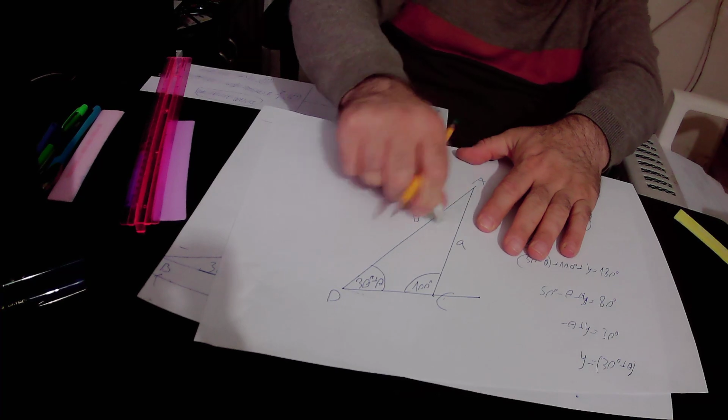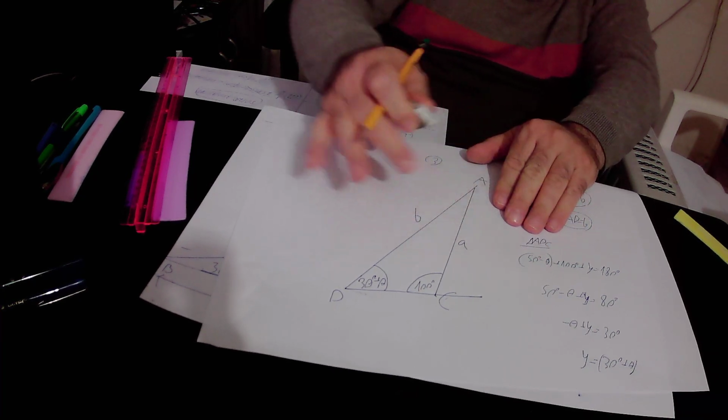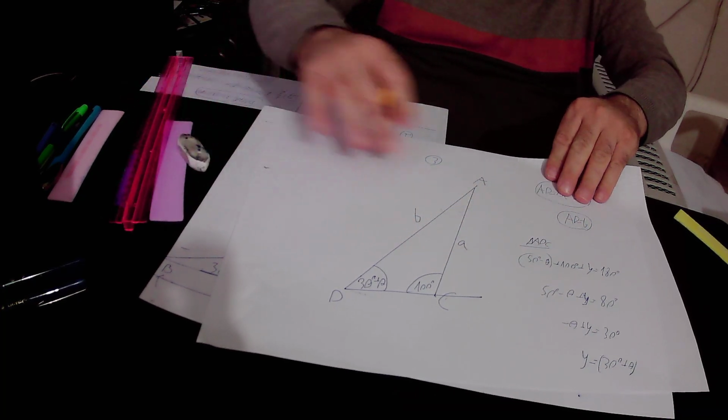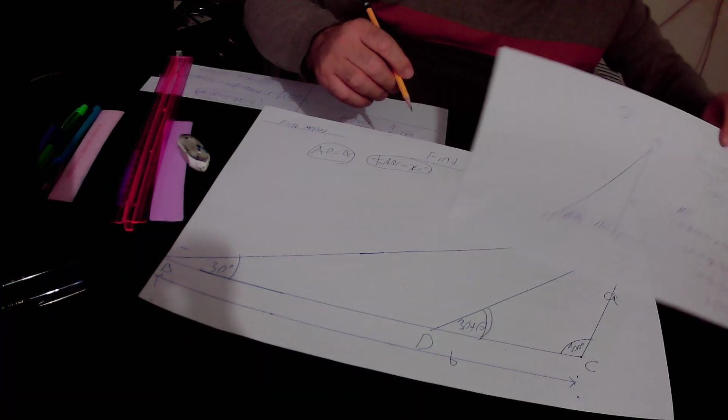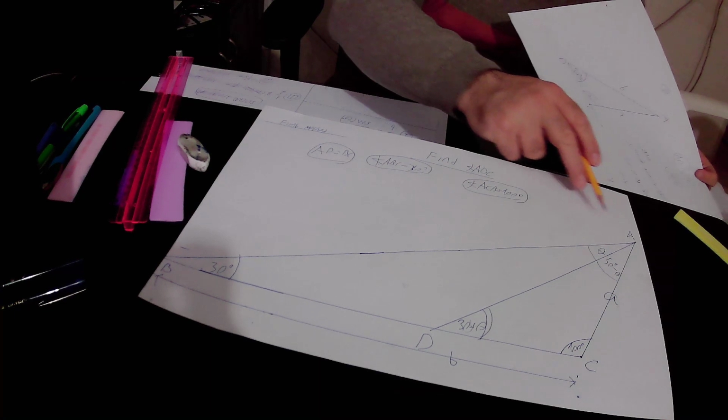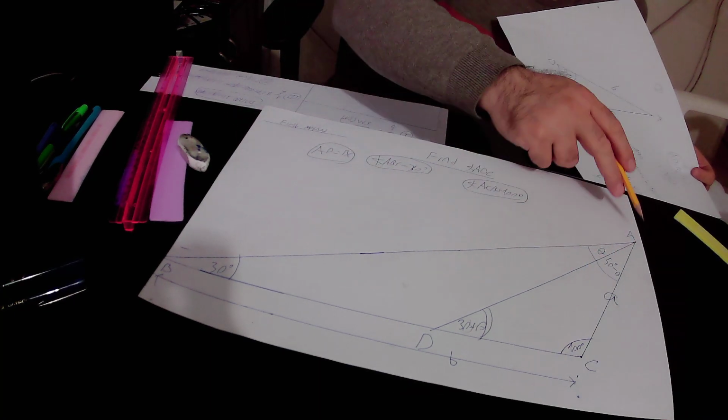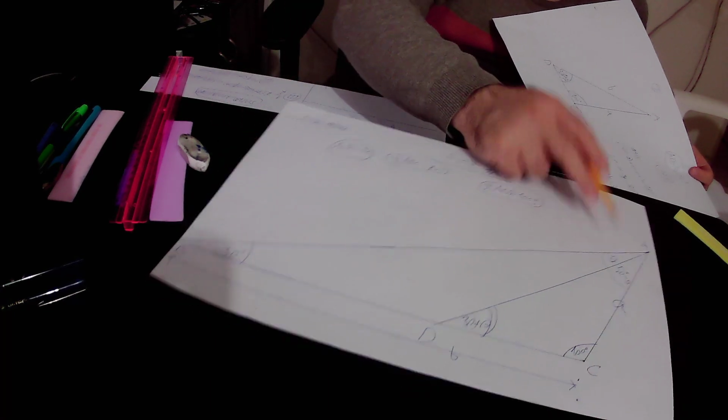Angle ABC equals 50 degrees, but angle DAC equals, so here we know that angle CAB equals 50 degrees.